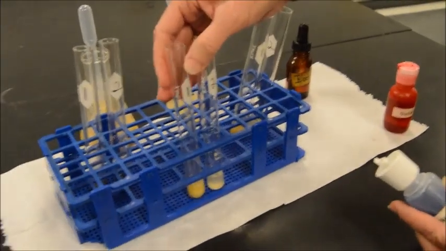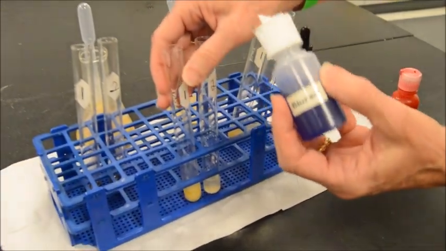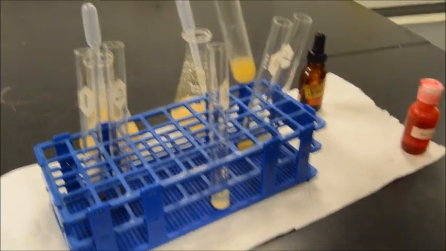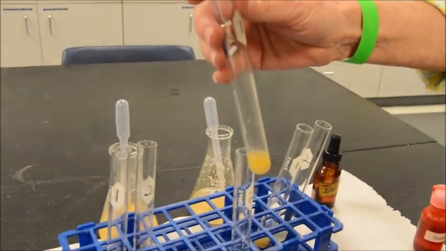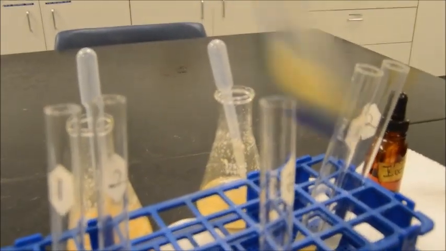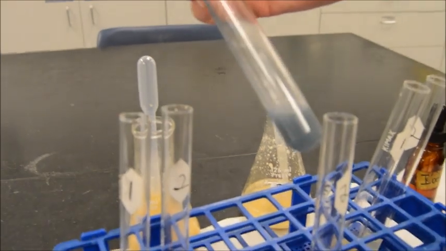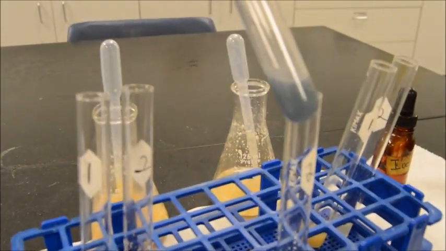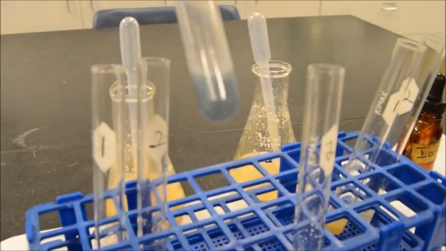What are we doing? All right, we're doing the Biuret test for protein. So we've got unknown number 1. We're going to add our 10 drops. So we're going to go 1, 2, 3. All right, there's 10 drops. Mixing is important. Okay. What do you see? Now, I see a gray color.